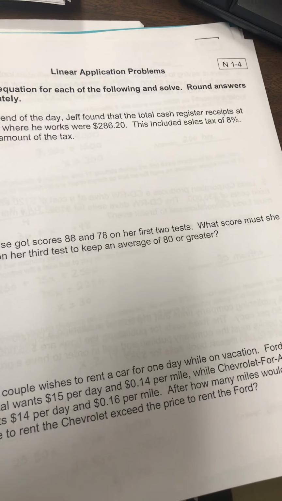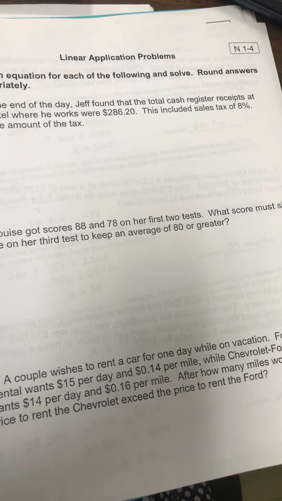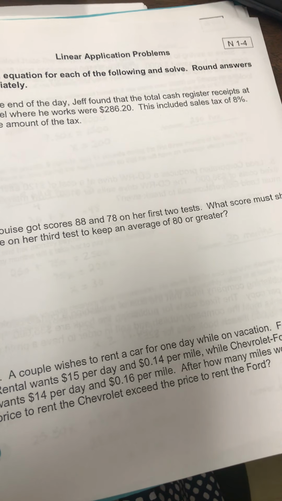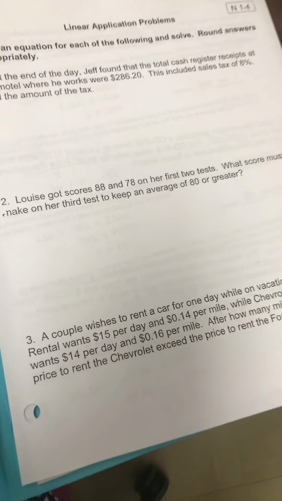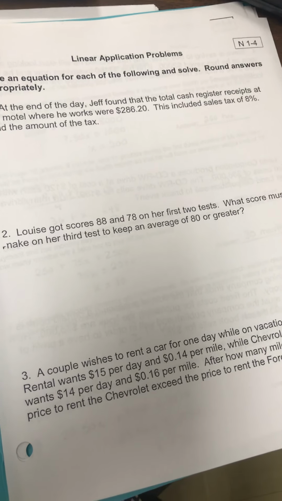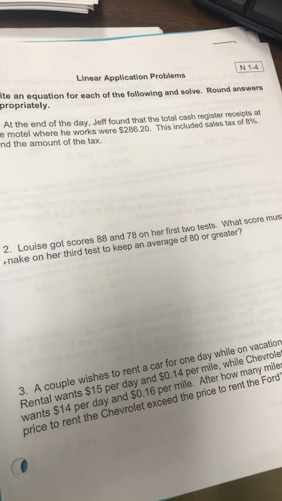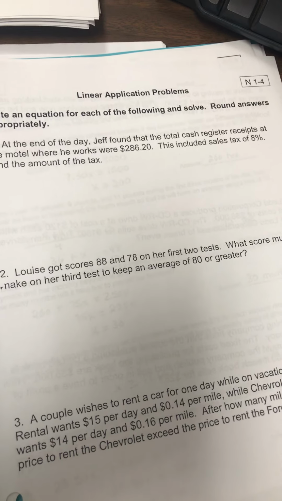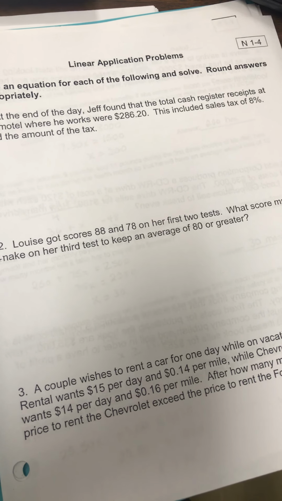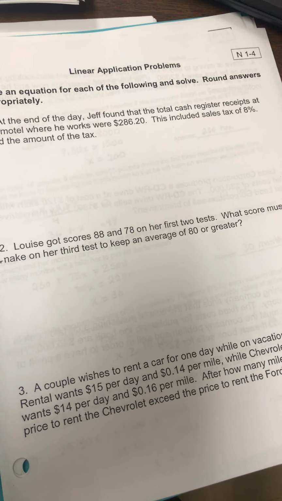Okay, so today we're going to look at linear application problems. So this is word problems, still using linear equations. Write an equation for each of the following and solve. Round answers appropriately.